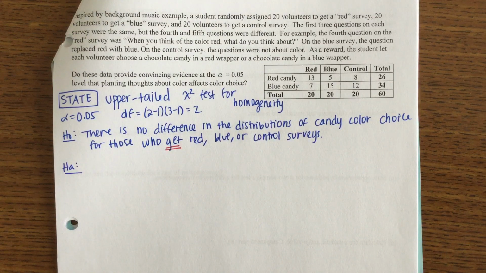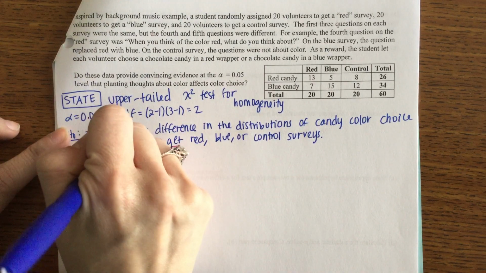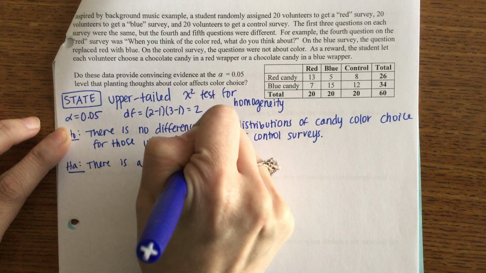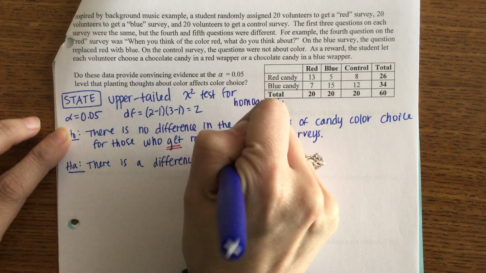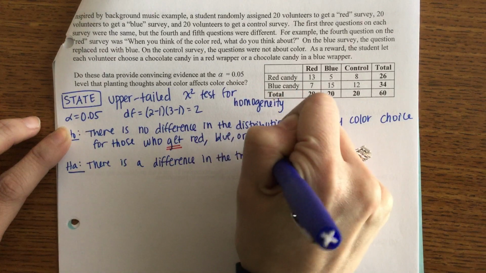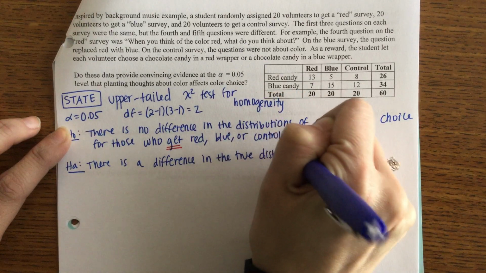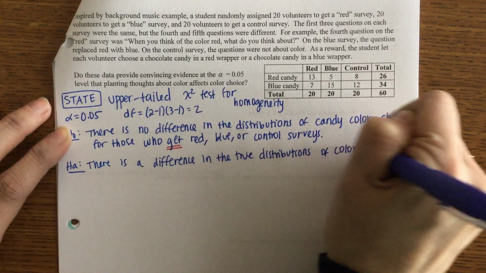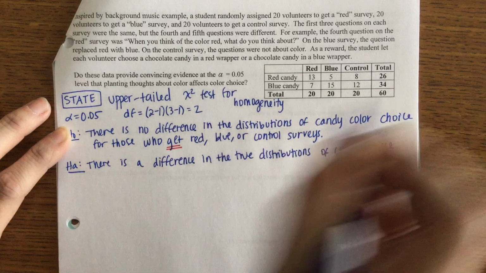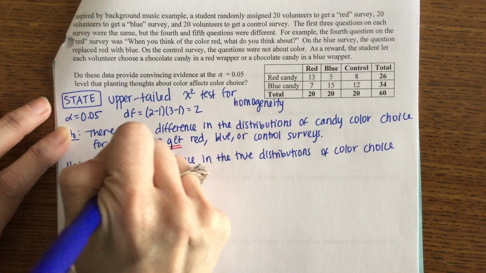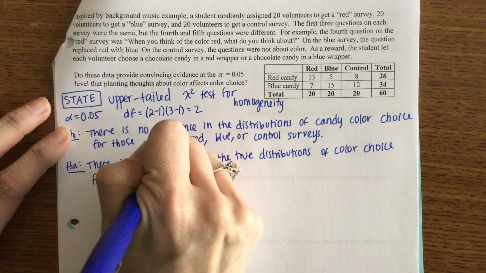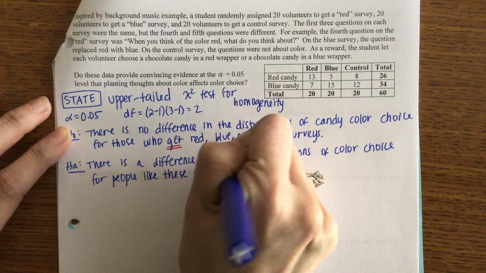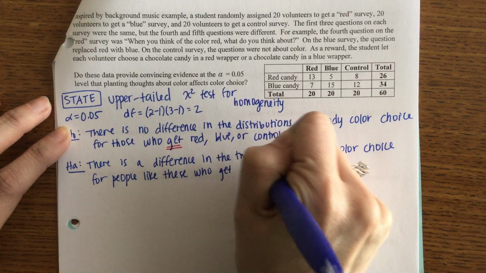So alternative is going to be, there is a difference in the true distributions of color choice for people like these who get the red, blue, or control surveys.